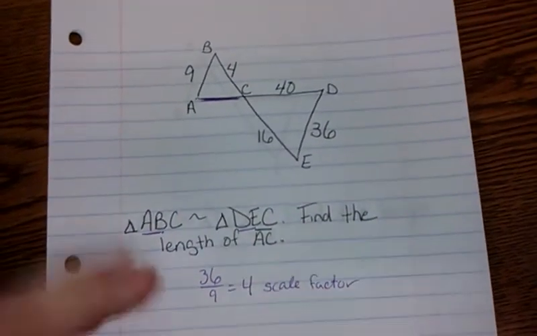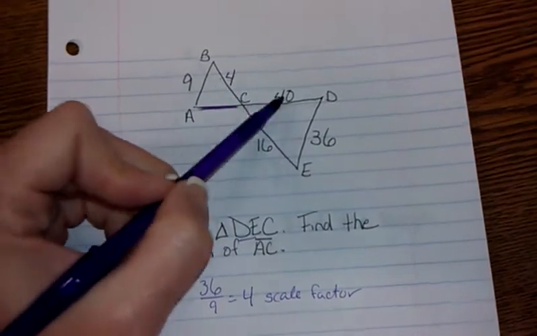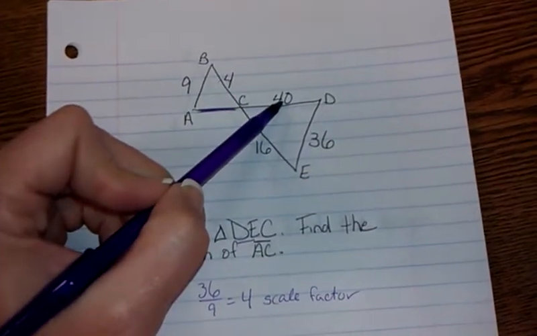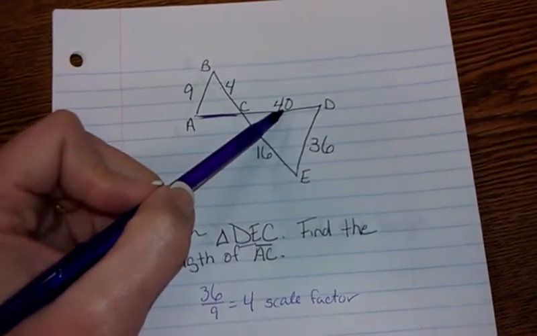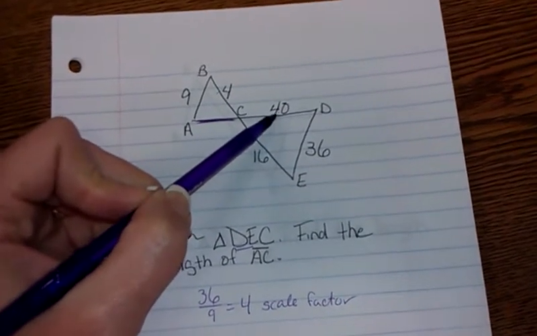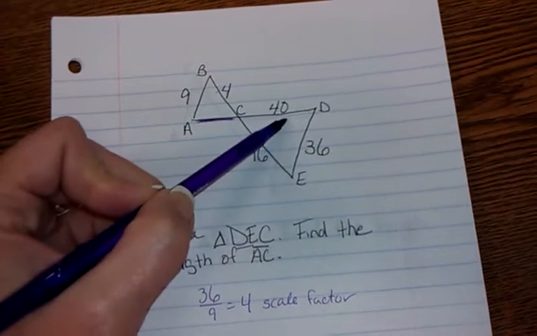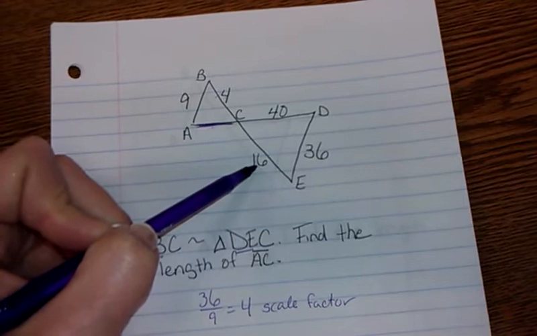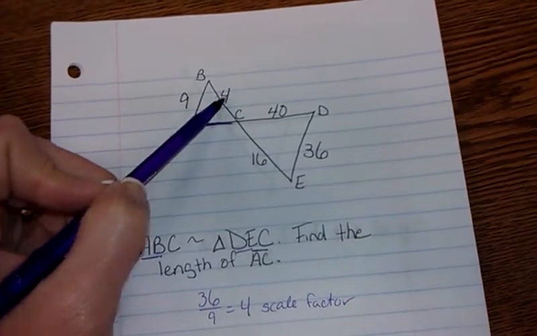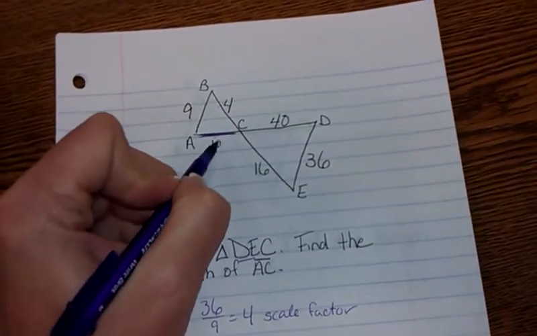Well, that makes sense because these two sides must go together. Well, that may not be true. Actually, either one of these could work because 40 divided by 4, oh no, it couldn't. Okay, so 40 divided by 4 is 10. Well, that's not what's here. See, this one's 16 divided by 4 is 4. That means my missing length here is 10.